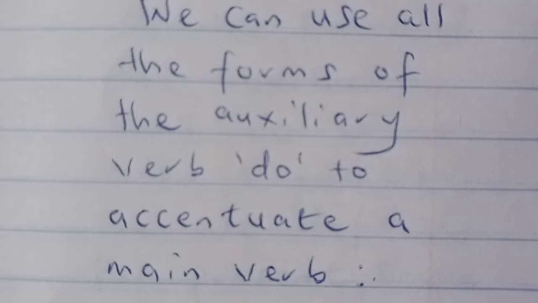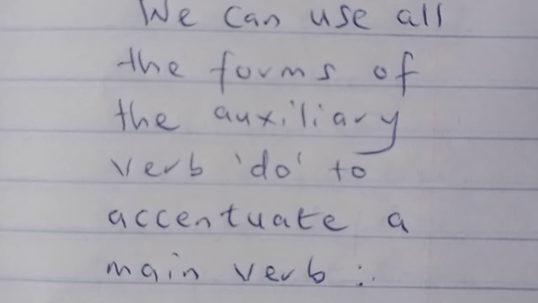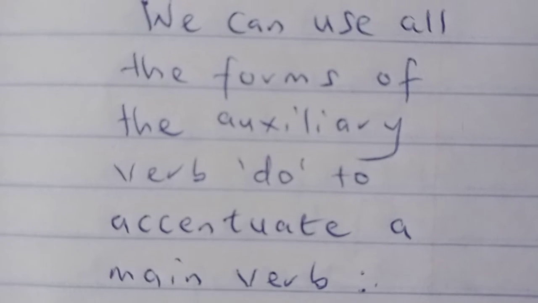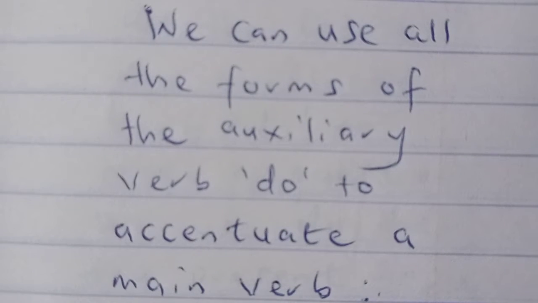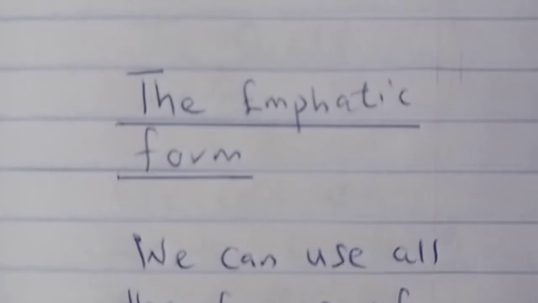That is to make that main verb more emphatic. So when we accentuate a main verb, it is to make it stronger, make it more pronounced, to emphasize that main verb. So we can use any of the forms, whether they do, does, or did, to accentuate a main verb. And that is why we call it the emphatic form.